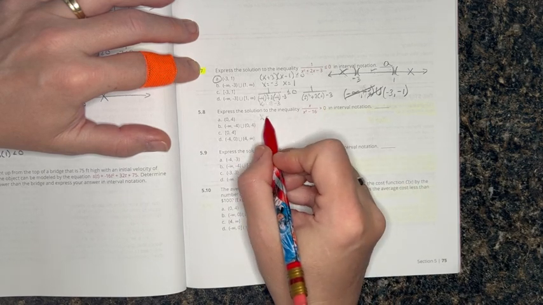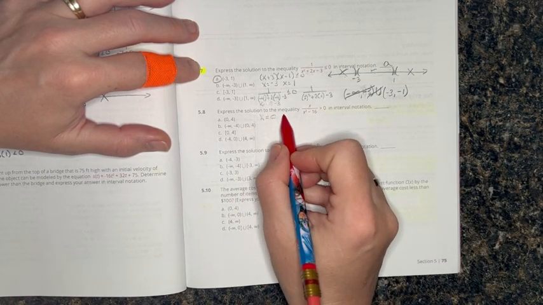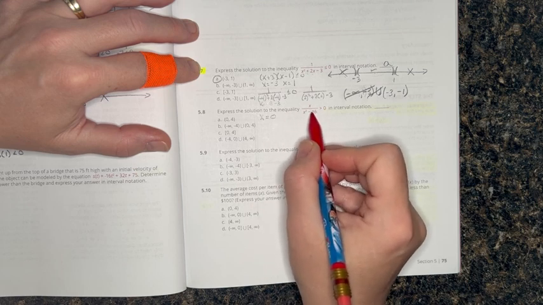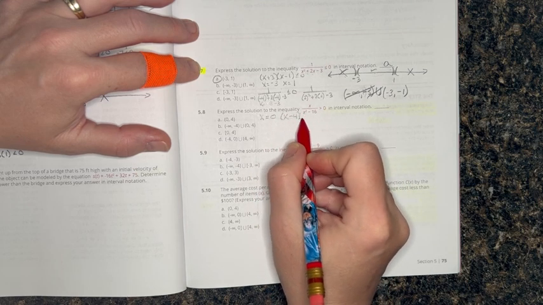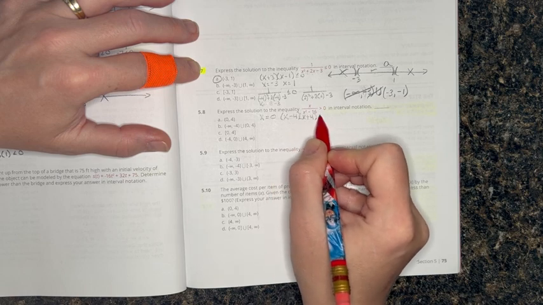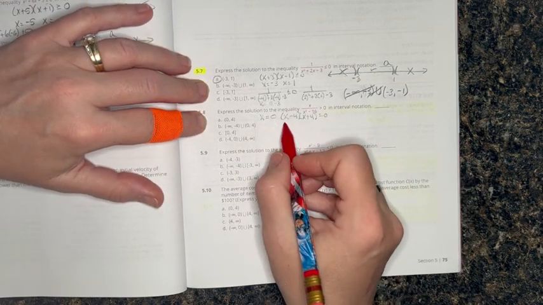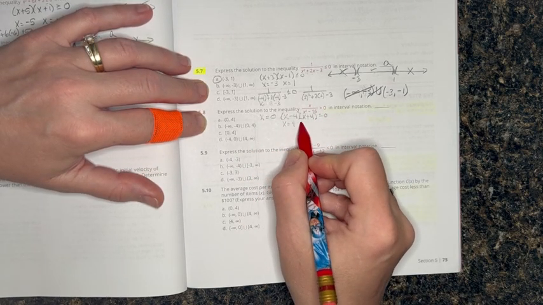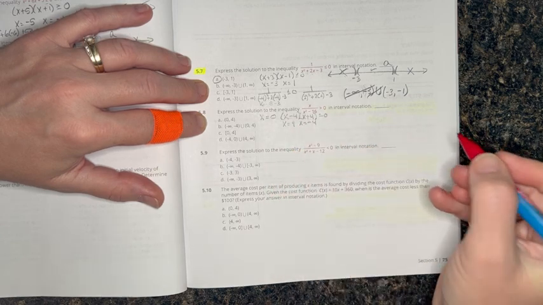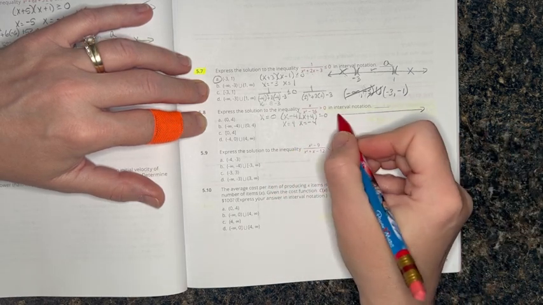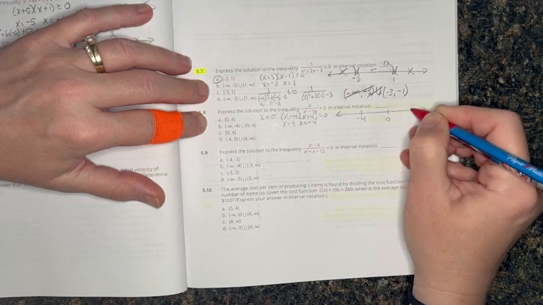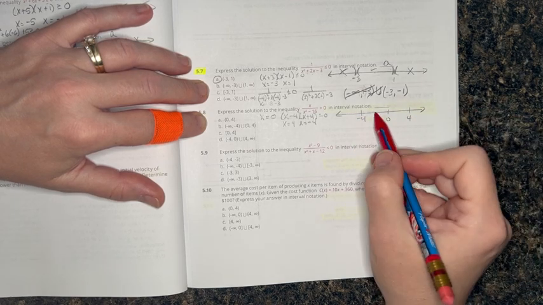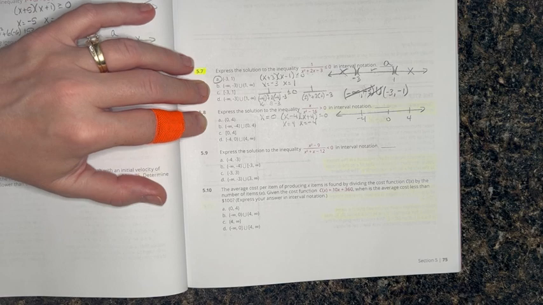X is, let's just say, equal to 0, and x squared minus 16, which are perfect square binomials, so it's going to factor to x minus 4, x plus 4 is equal to 0. So again, x equals 0, x equals 4, and x equals negative 4. Setting up our number line, we have negative 4, 0, and positive 4. So we have 1, 2, 3, 4 sections that we have to check.